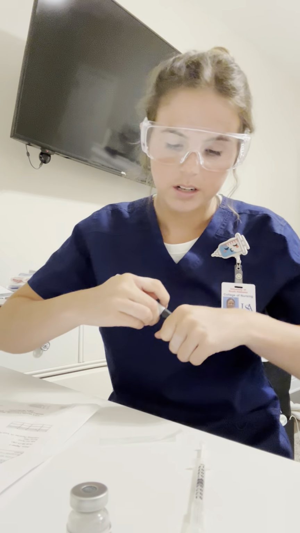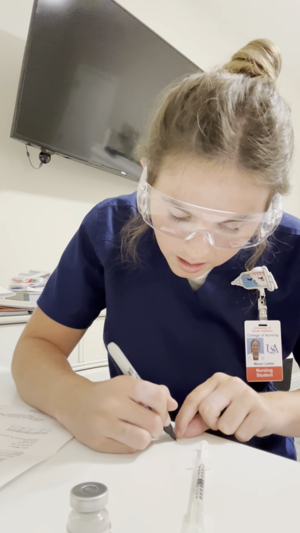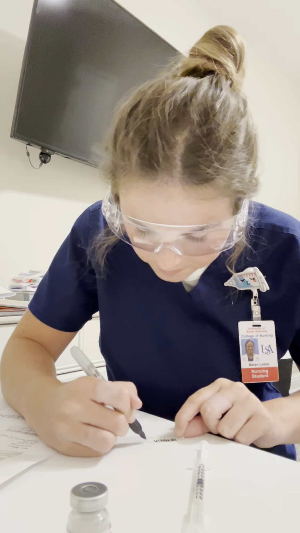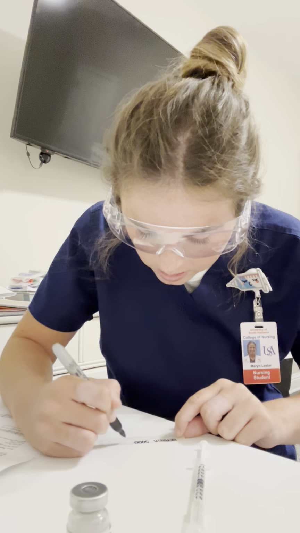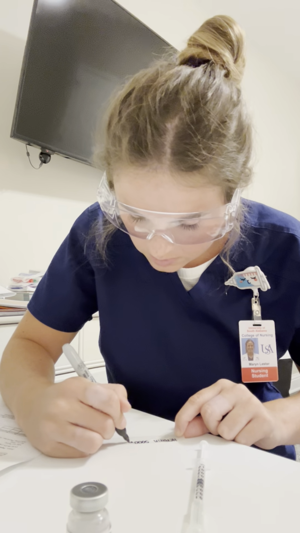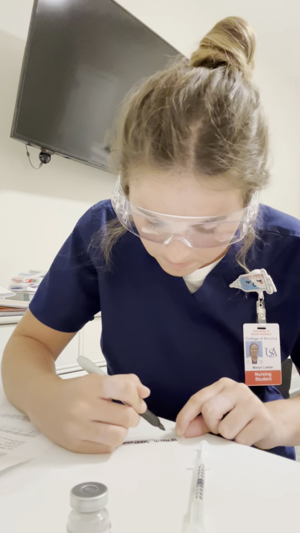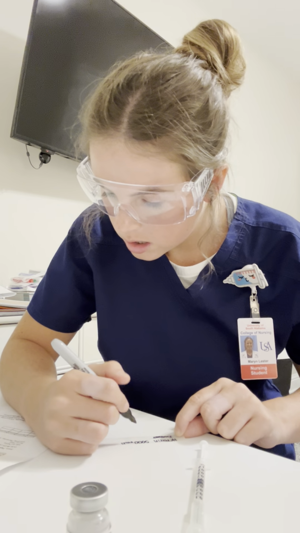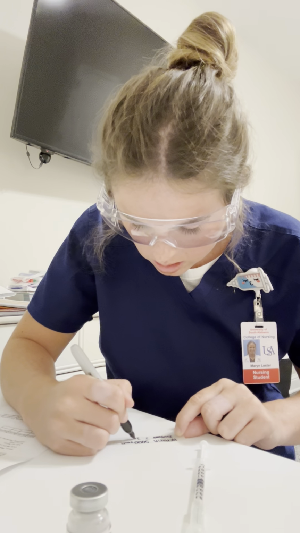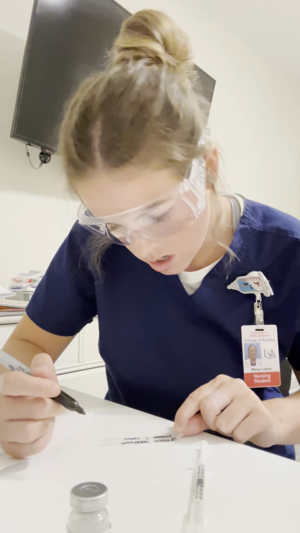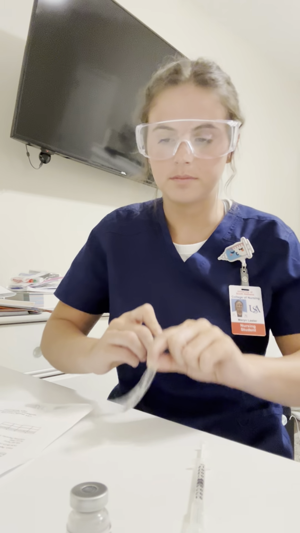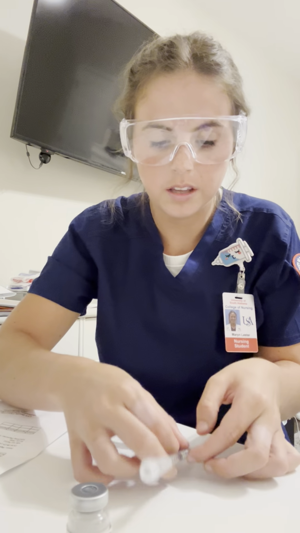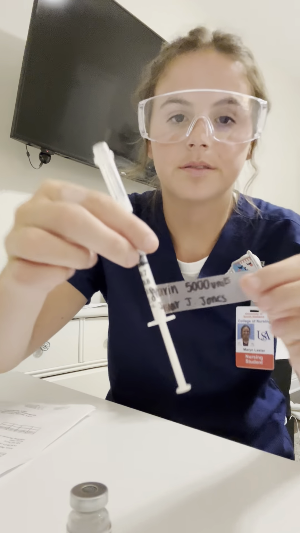So I'm going to put heparin, 5,000 units, Jaguar J. Jones. Okay. So now I'm going to put that on the end, and now we have our label made.